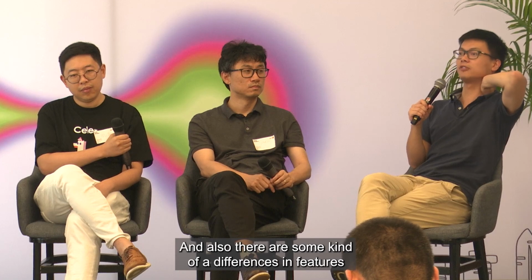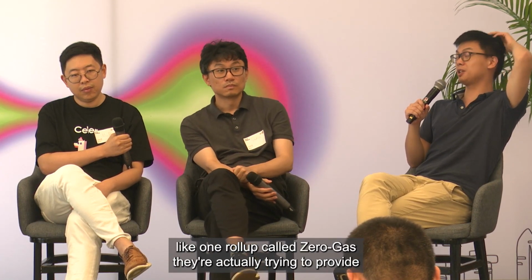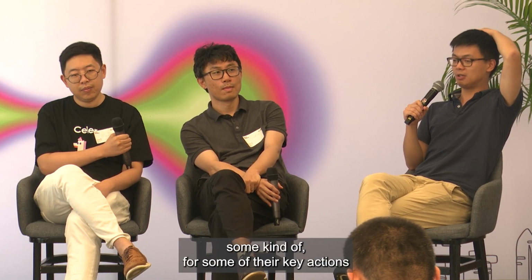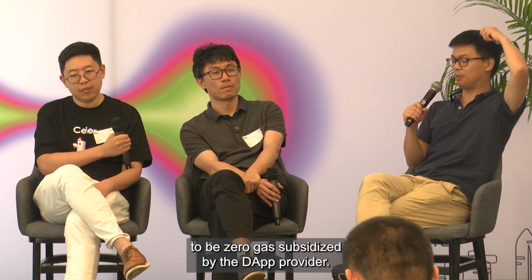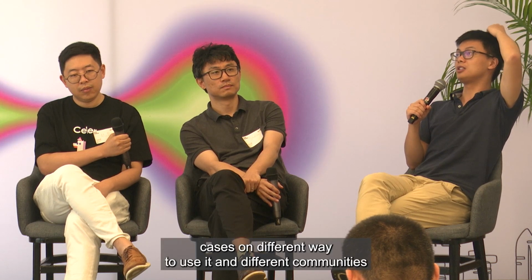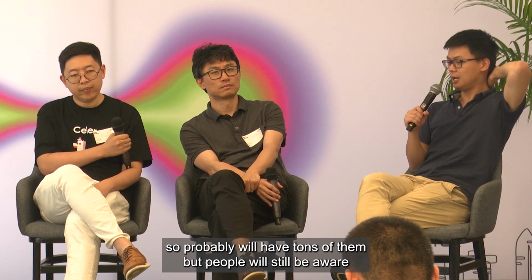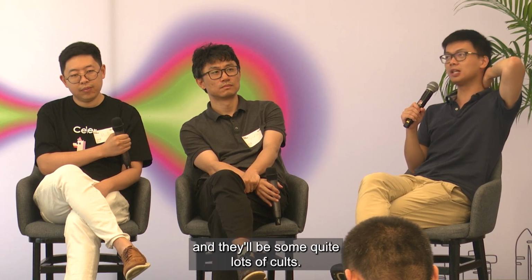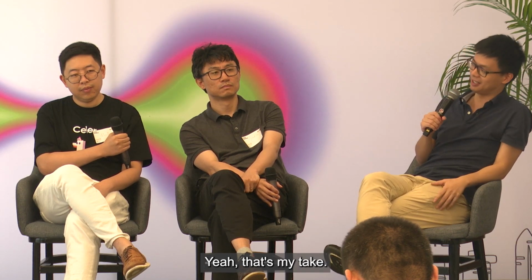And also there are some differences in features, like one rollup called Zero Gas. They're trying to provide some of their key actions as zero gas, subsidized by the DApp provider. So it's different use cases, different ways to use it, and different communities. So probably we'll have tons of them, but people will still be aware, and there'll be quite a lot of cults among those. Yeah, that's my take.